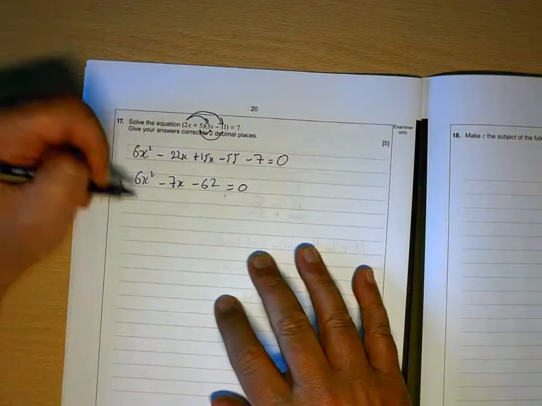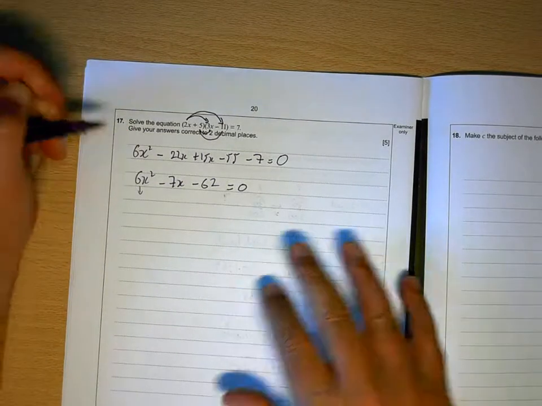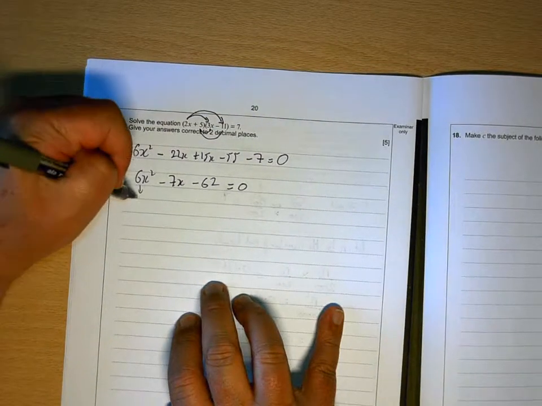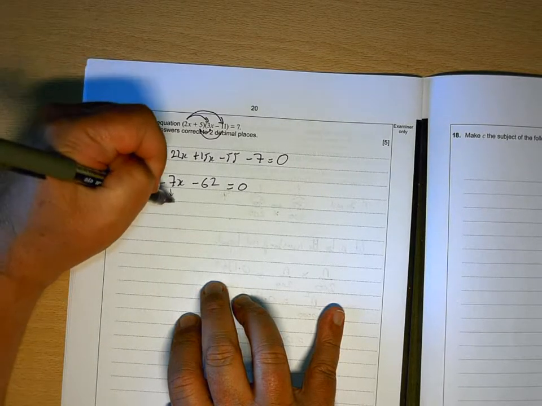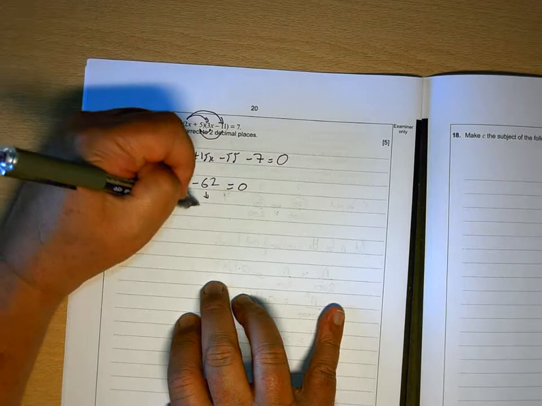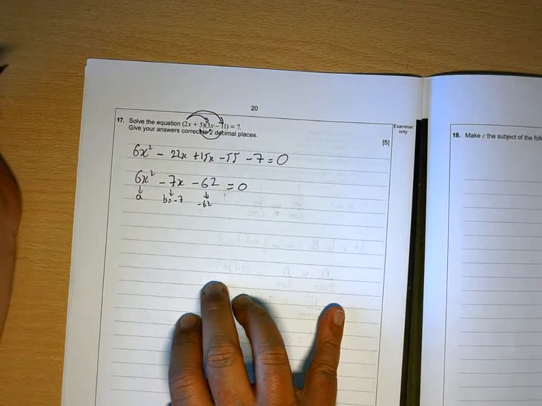Okay, compare that with the formula ax squared, so 6 is a, b is minus 7, and c is minus 62.